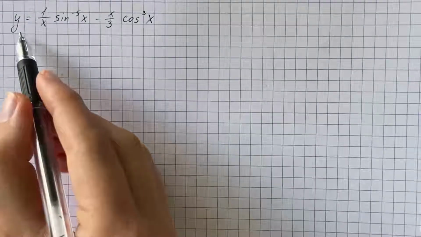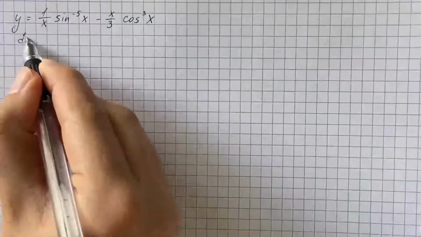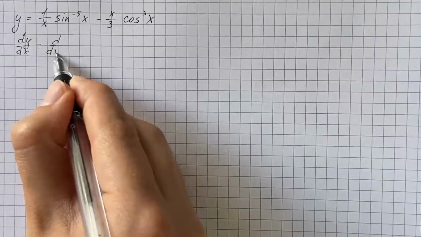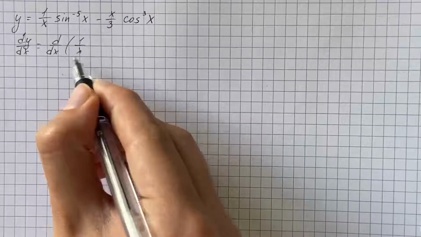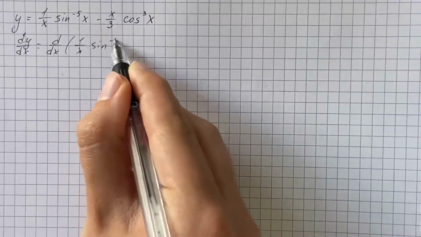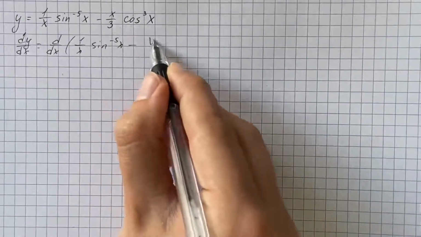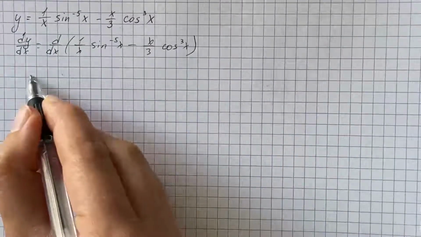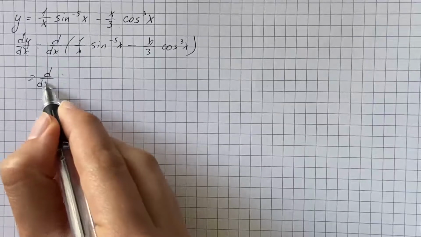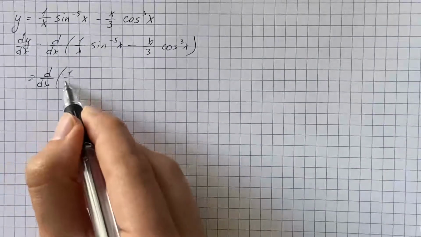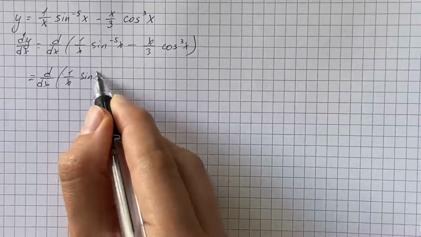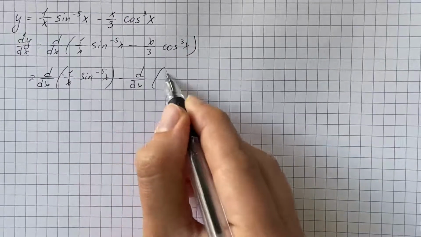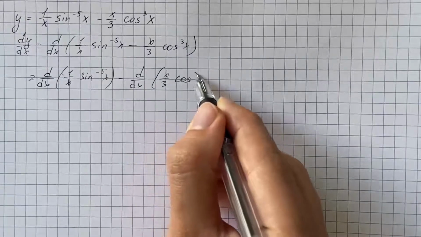We have to find the derivative of the given function, so we're going to differentiate it with respect to x. That's going to be the derivative with respect to x of (1 over x times sine to the power negative 5 of x) minus (x over 3 times cosine cubed of x). So that's going to be the derivative of the first term, which is 1 over x times sine to the power negative 5 of x, and minus the derivative of the second term, which is x over 3 times cosine cubed of x.